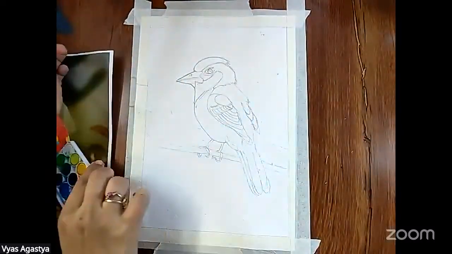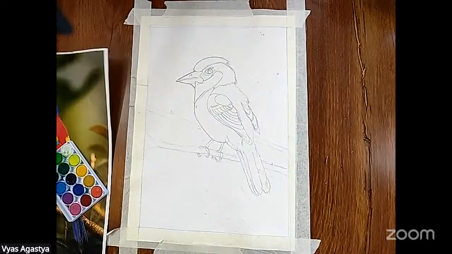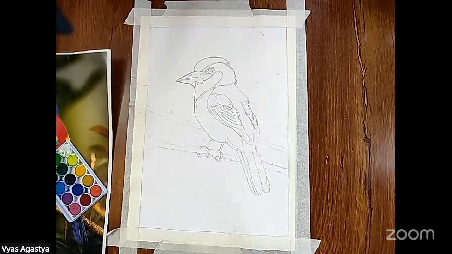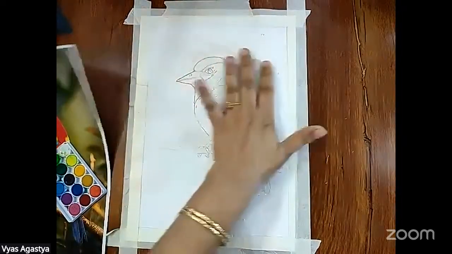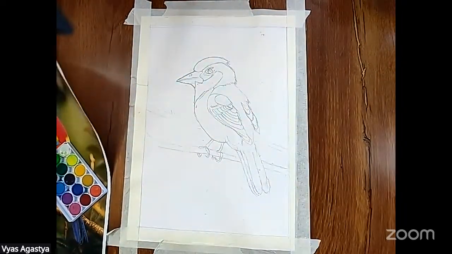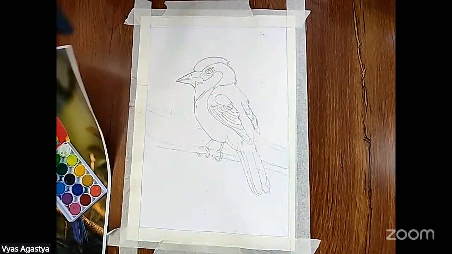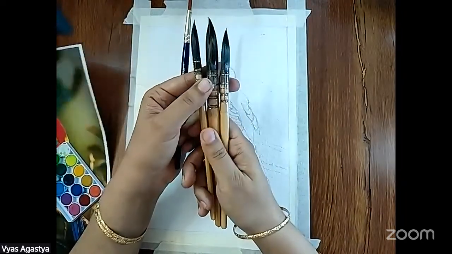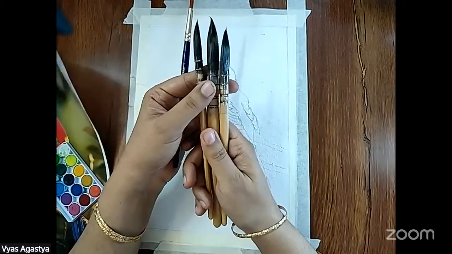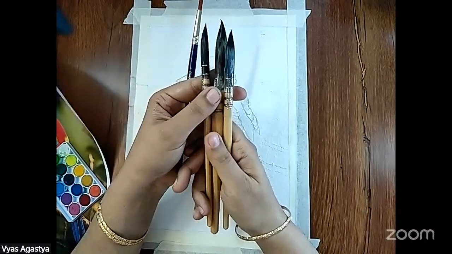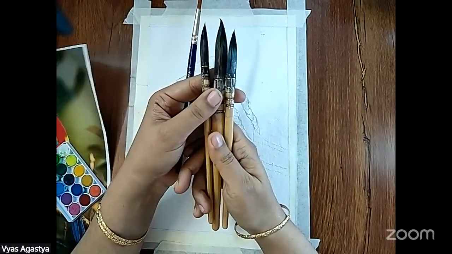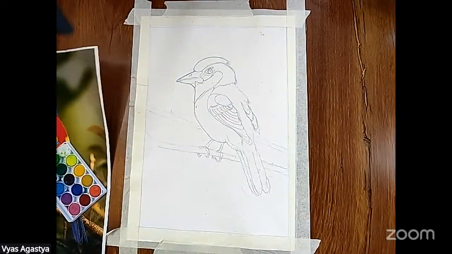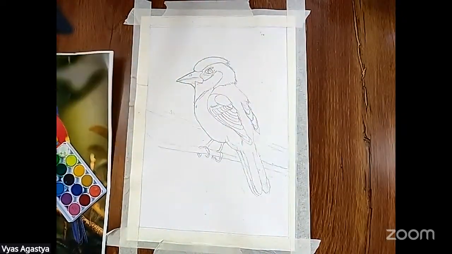It's fine. Round brush only, I am telling. I'm not using a flat brush. For watercolor, mostly we use round brushes. These are the round brushes which I showed. For aqua brushes, we don't use flat brushes. If you are painting on bigger size papers, to cover the larger space, we will use flat brushes.